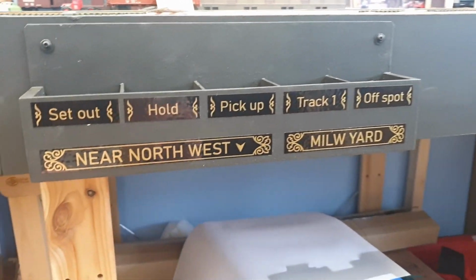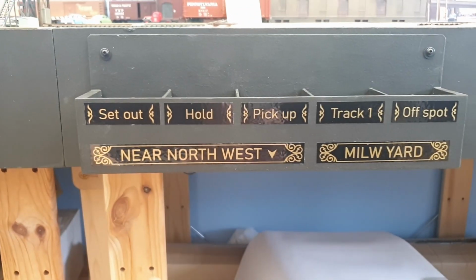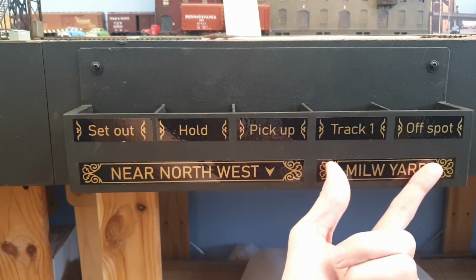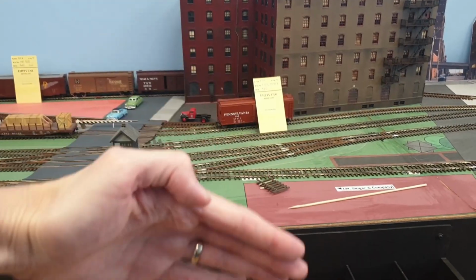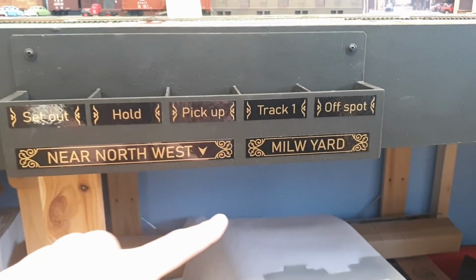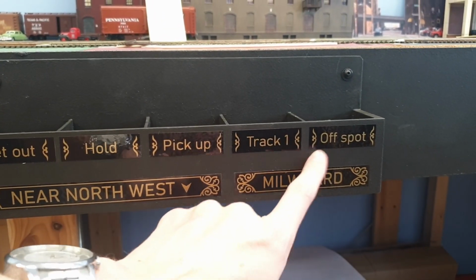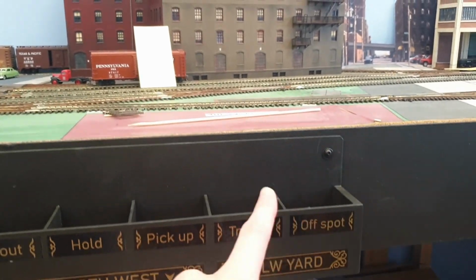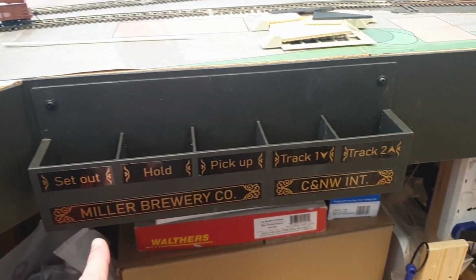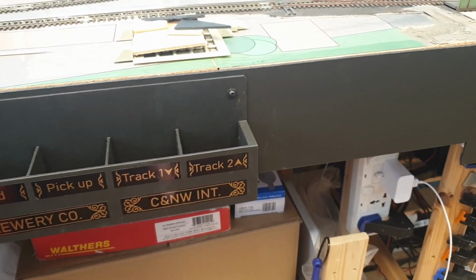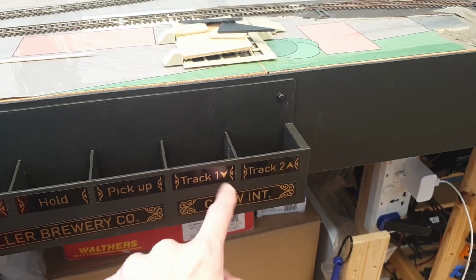Here's the one where we have 2 different destinations, so I indicated that by making one long sticker. And near northwest, there's an arrow down just so you know on which side of the track west is, just to help folks out. The Milwaukee Yard. We're still going to talk about the off spot later in the video. I haven't forgotten about that. The brewery, C&W interchange. Again, the arrows: the track in the front, the track in the back.